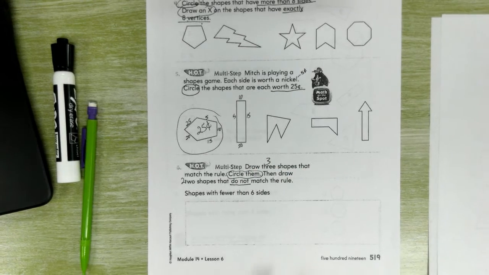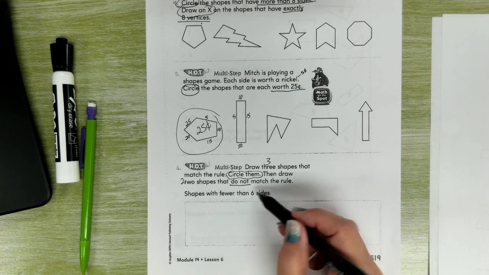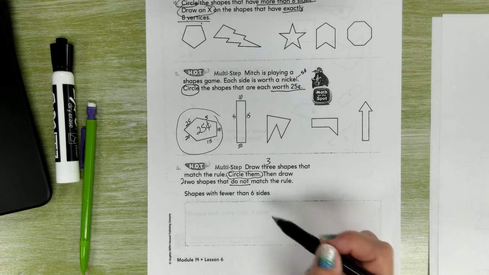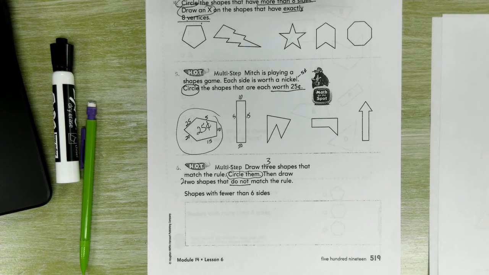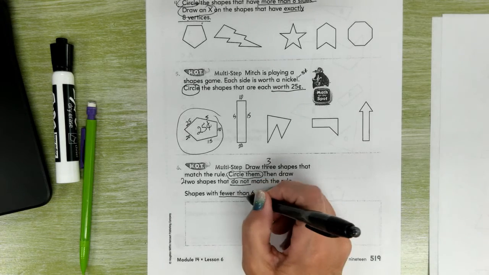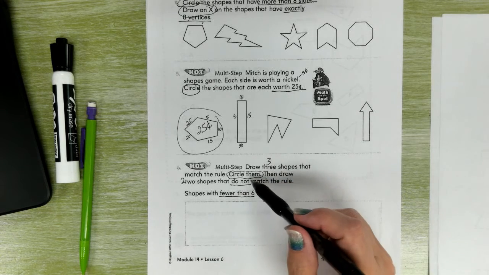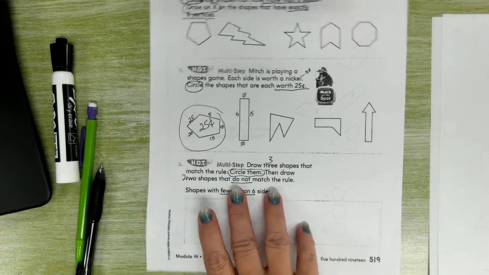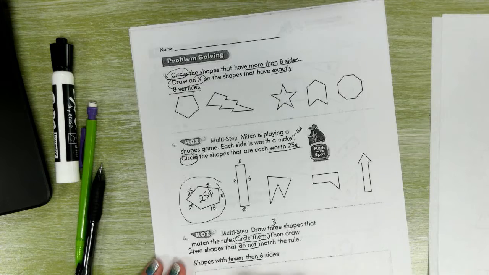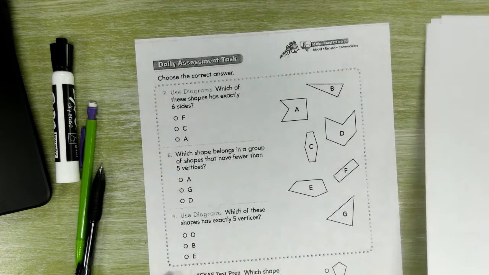So I would draw 3 shapes that have fewer than 6 sides. Then I would draw 2 shapes that do not have fewer than 6 sides. Okay? And then I would draw some that have like 7, 8, and 9 sides. I would say draw your shapes kind of small, not really big.